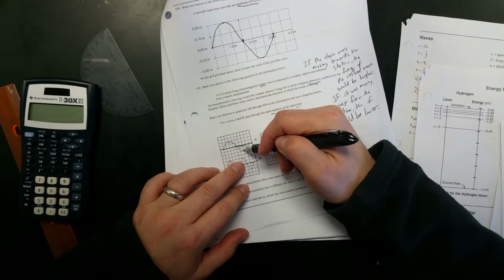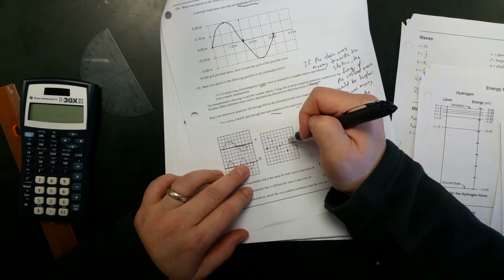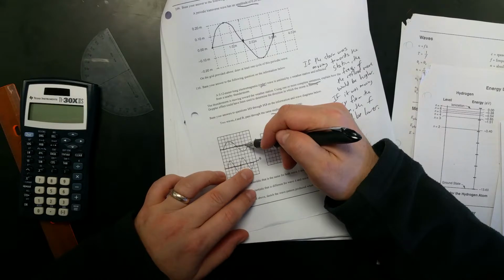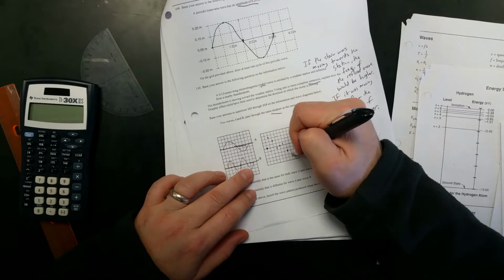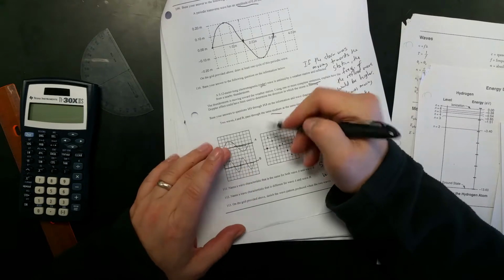And here it's down 2, plus 0 is down 2. Then here it's down 2 plus another 1.5. And here it's at 0.